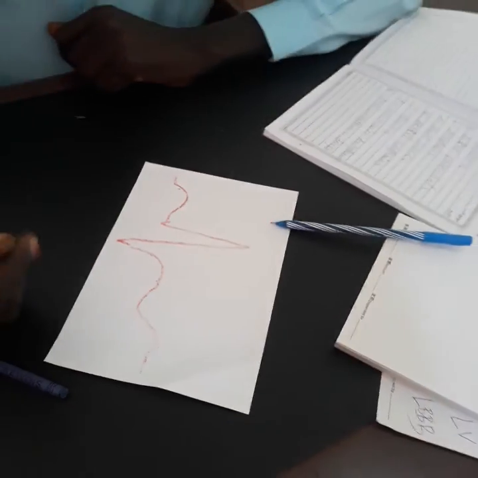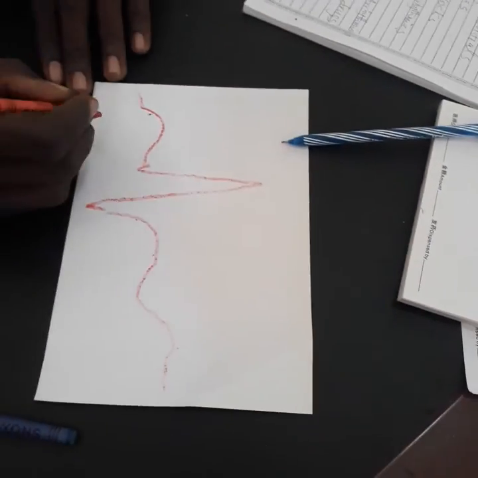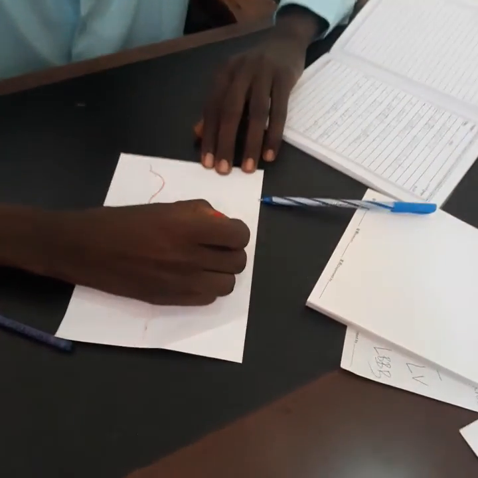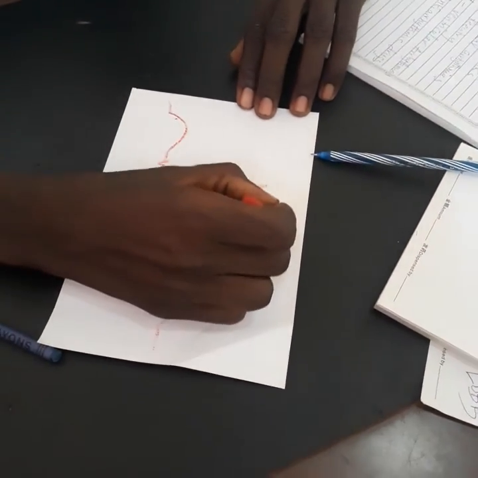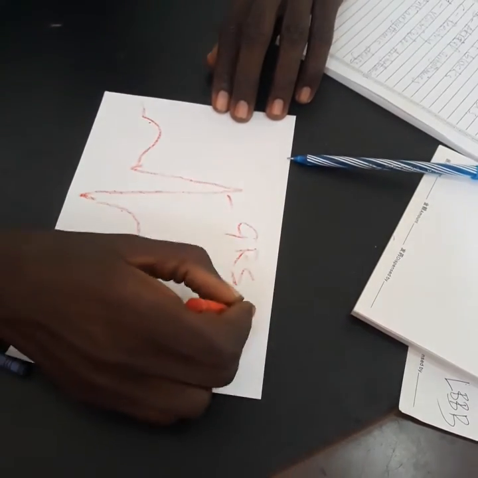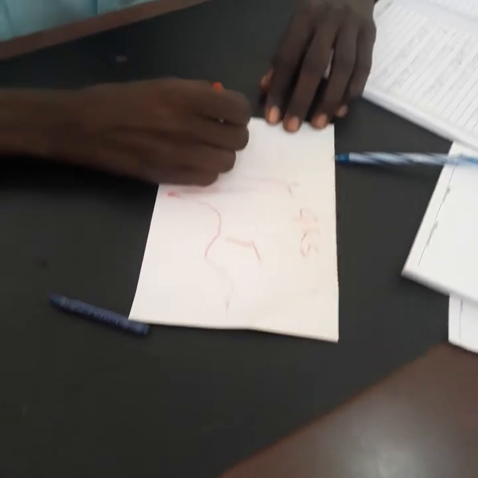This is how the ECG looks. Now, in this ECG, this whole thing is the Q, R, S complex. This is the P wave, and this is the T wave.